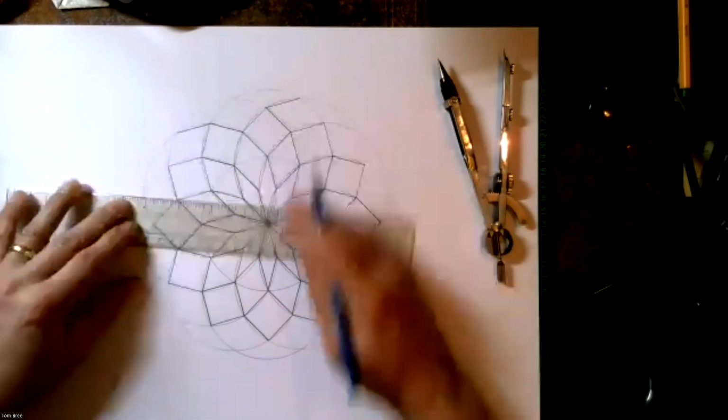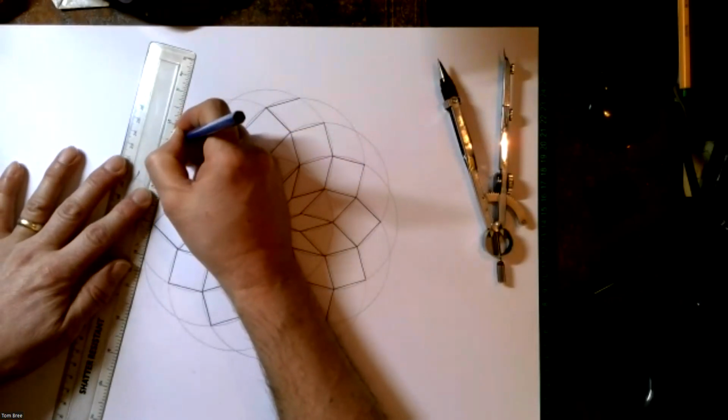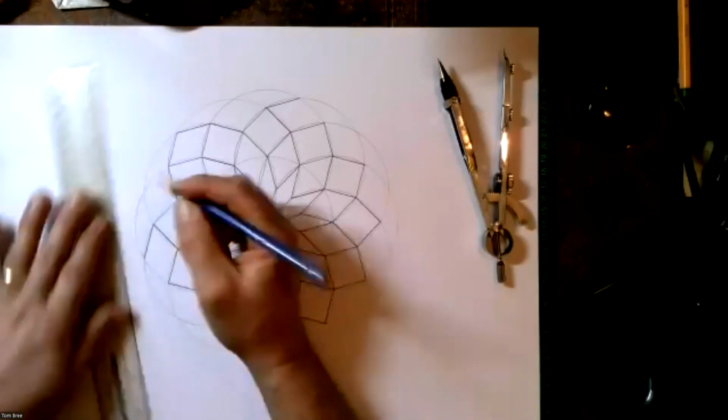Now I'm going to do hexagonal, well, corners of the hexagonal star.